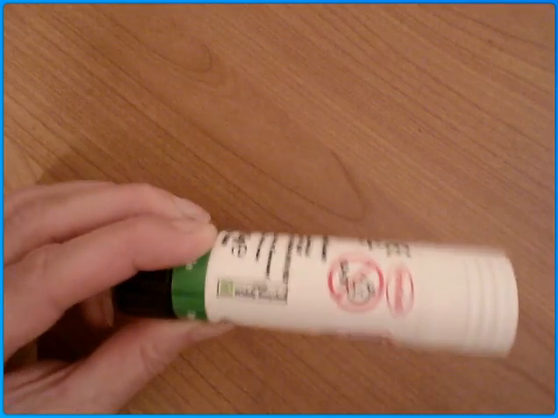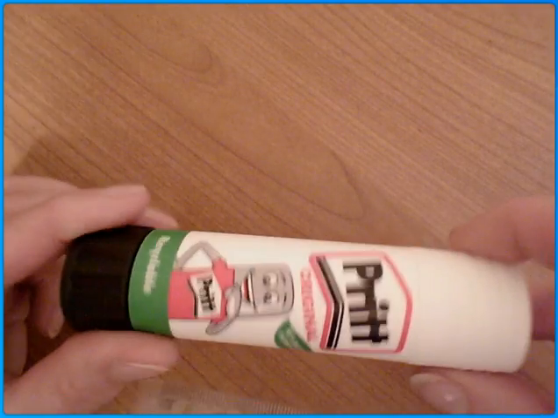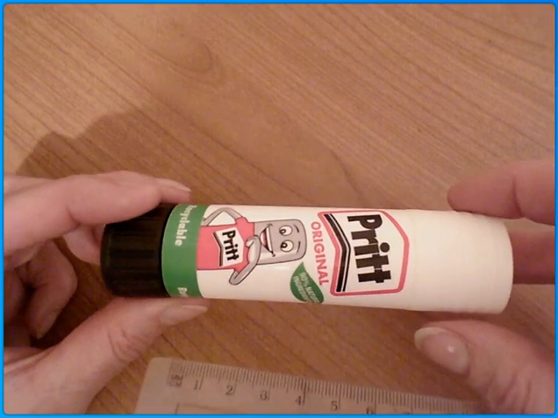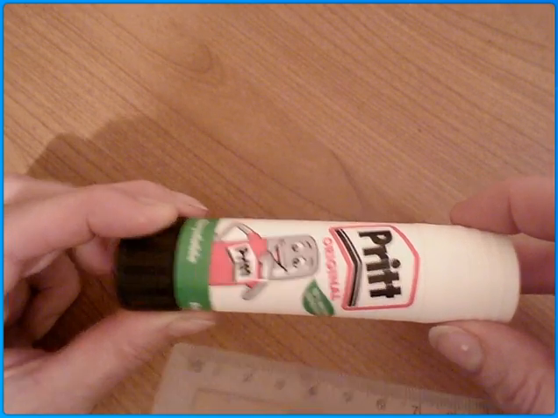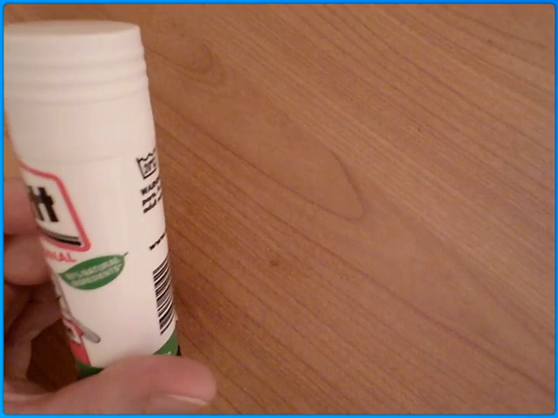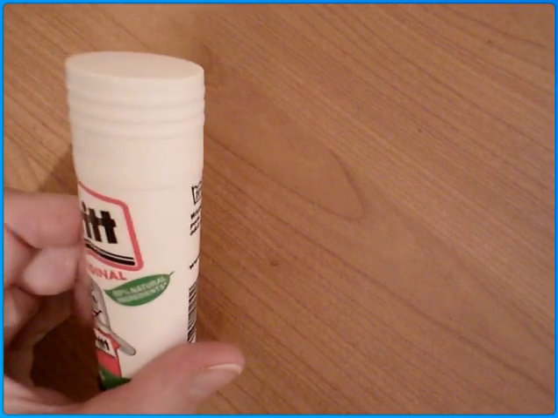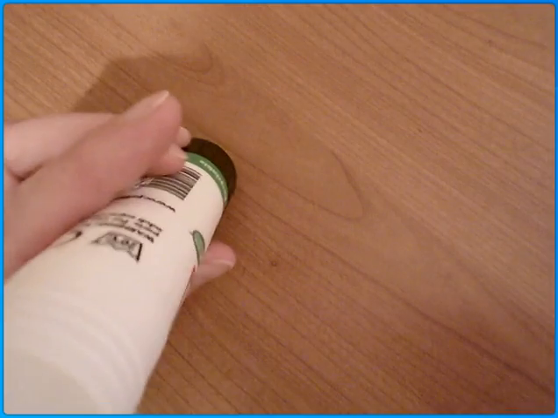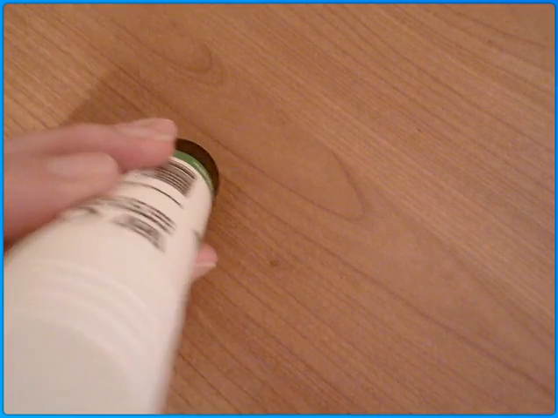There's some more measurement ideas we need to think about. This time we're going to be measuring the dimensions of this glue stick, and I'd like to find the volume of the glue stick. In order to find the volume, I'm going to need to find a measurement for the length, and also the value of the cross-sectional area of the end.